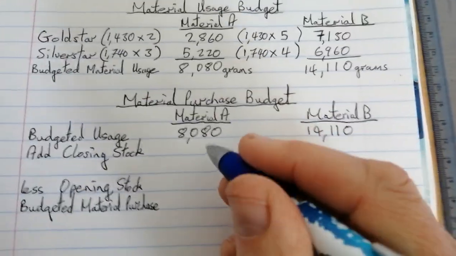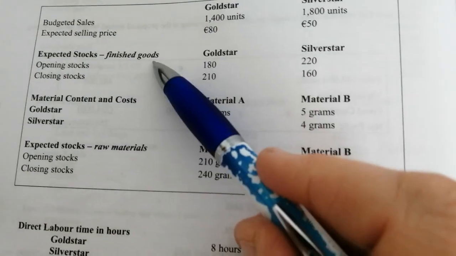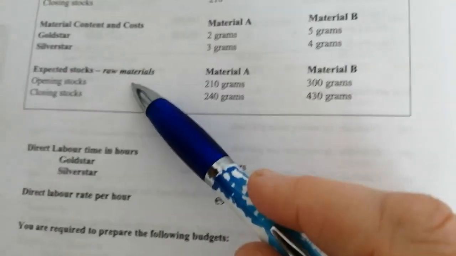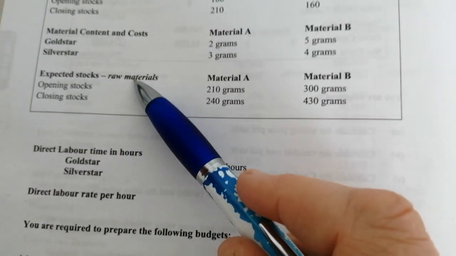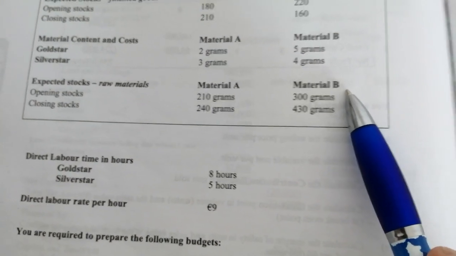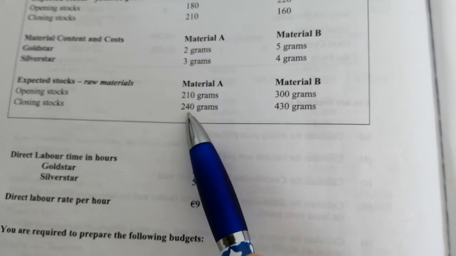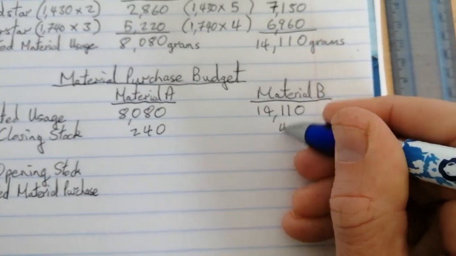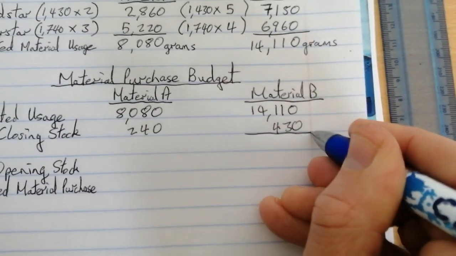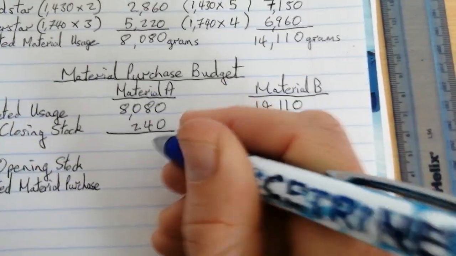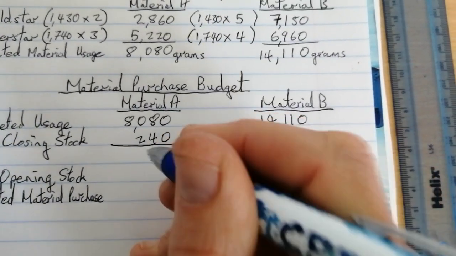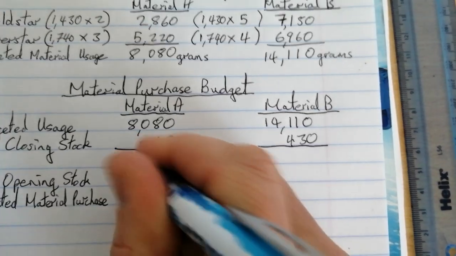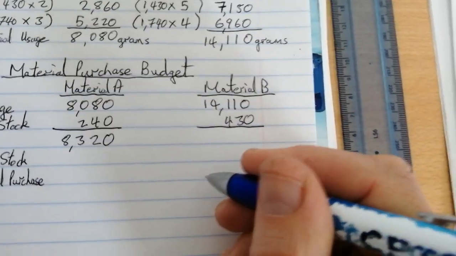Okay, so the closing stock of material A, if we go over here again, this was the stocks of finished goods. We should also have down below here stocks of raw materials, so material A and material B. So we were going to add the closing stocks first, so it was 240 and 430. So 240, 430, a line under each of these, and we're adding, so 320, that okay?